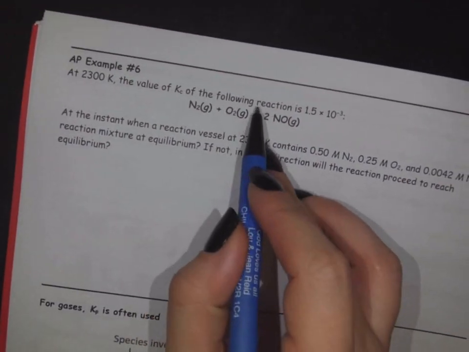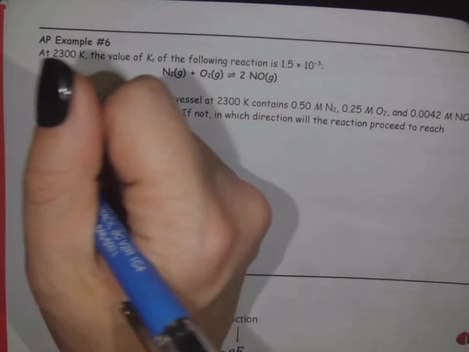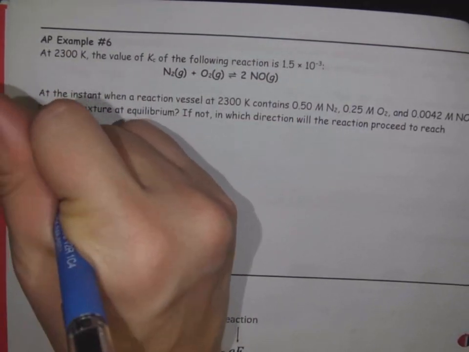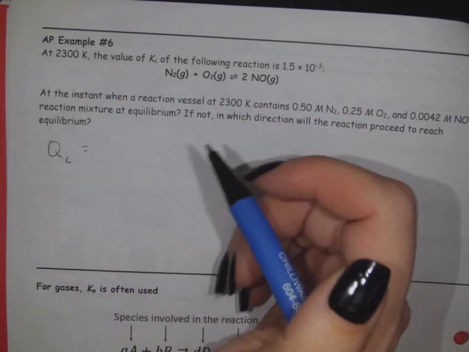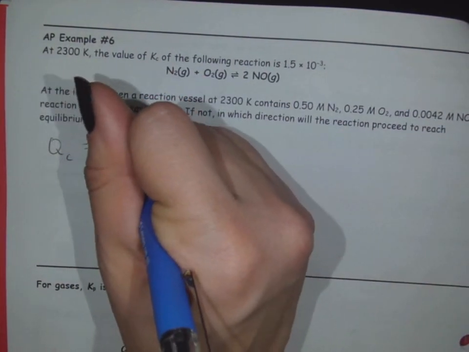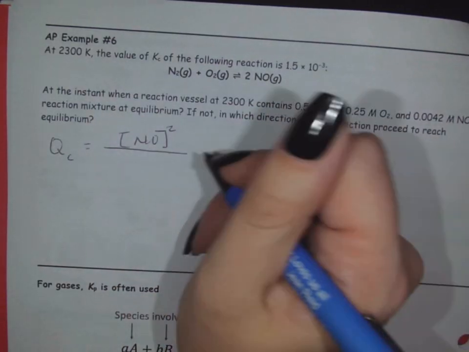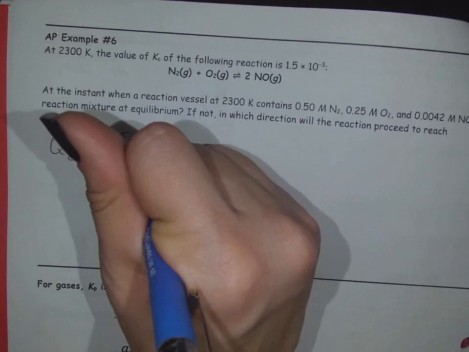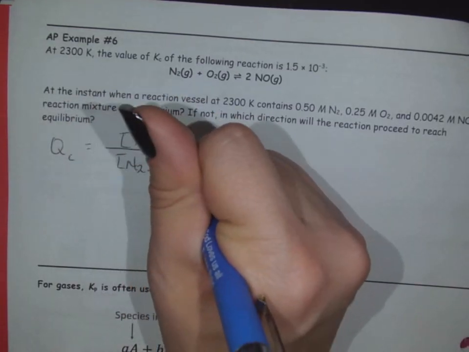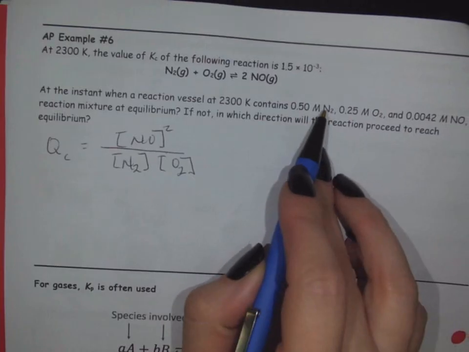So here's our reaction, and let's write our either Q or our K. We'll do Qc. These are all gases, so then we'd have concentration of nitrogen monoxide raised to the second, concentration of N2, concentration of O2. And then they tell us what these items are.